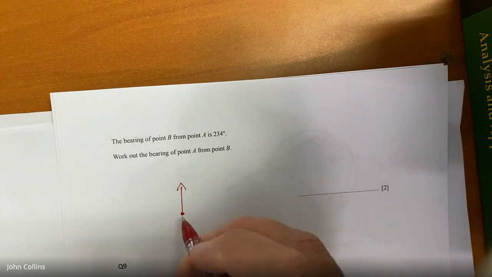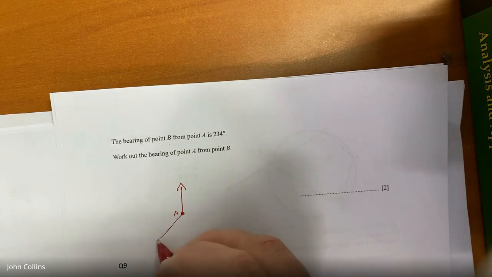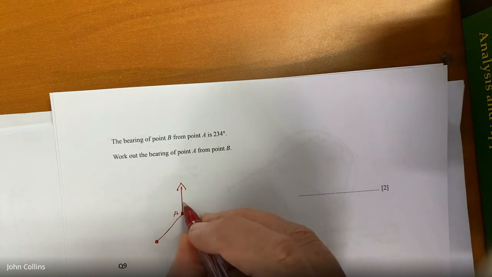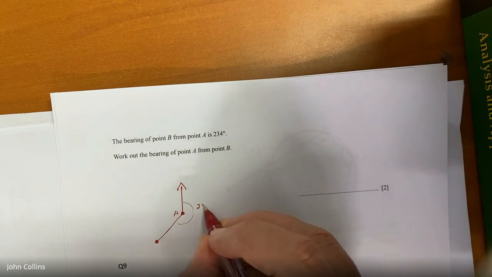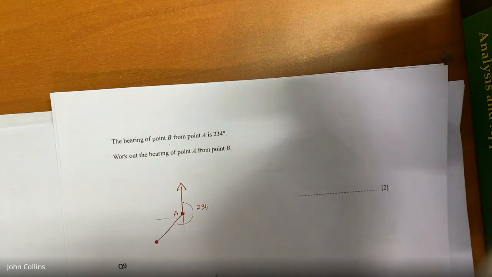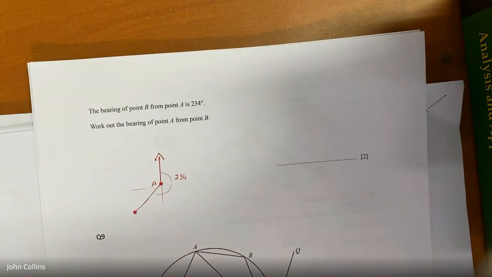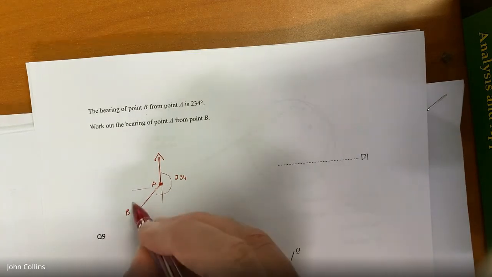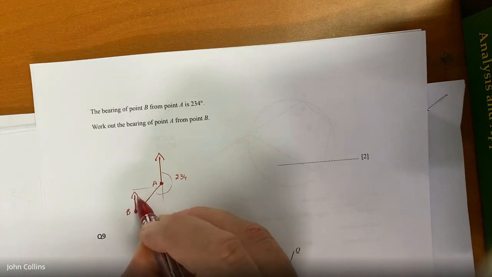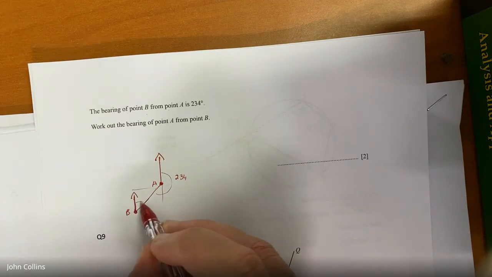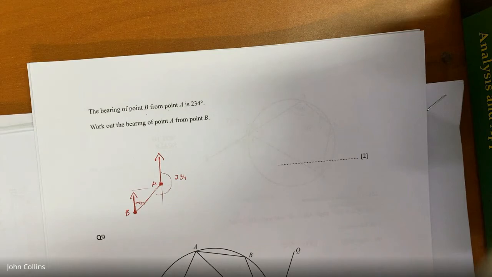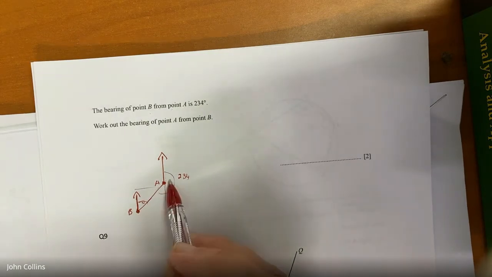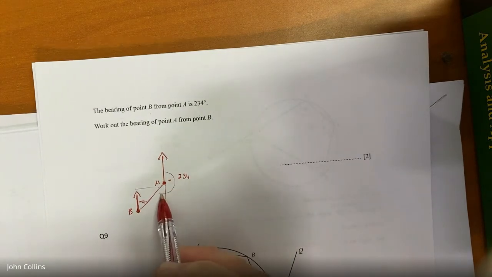Point B from A, so we start at A. Here's A, and point B looks like it's down here somewhere. 234, so it's past 180, but not quite 270. So B is down here. Find the other way around. So if I put north in here again, I want to find this inside angle, to bring it back this way.